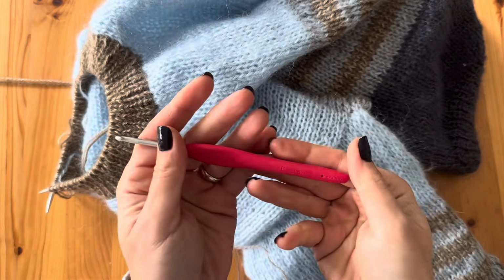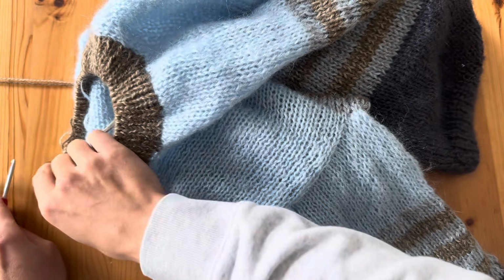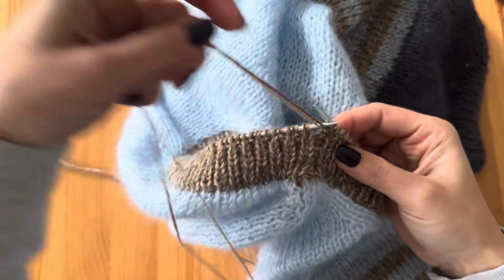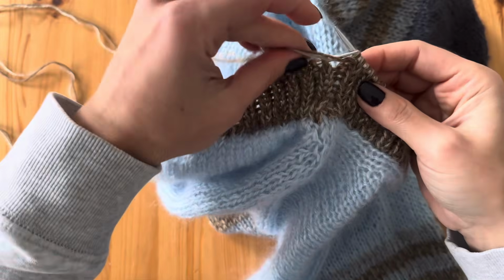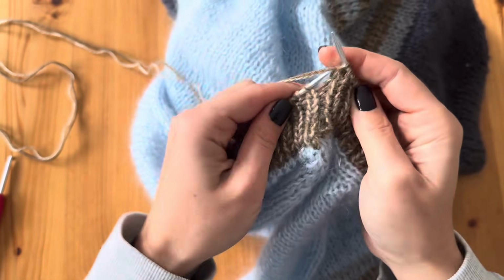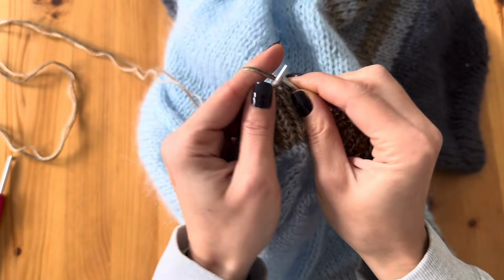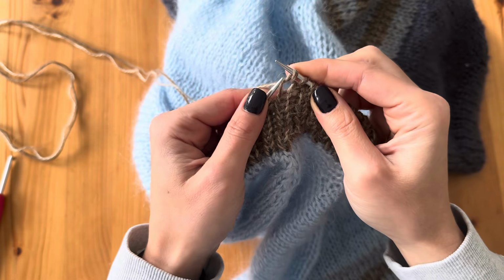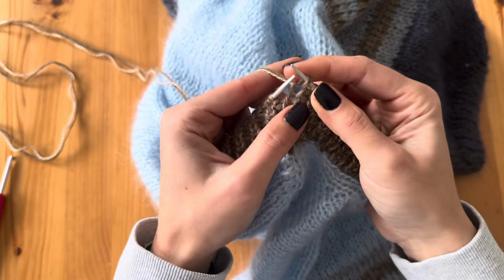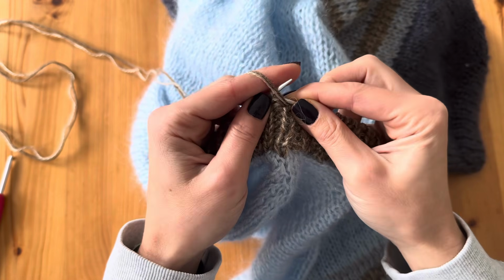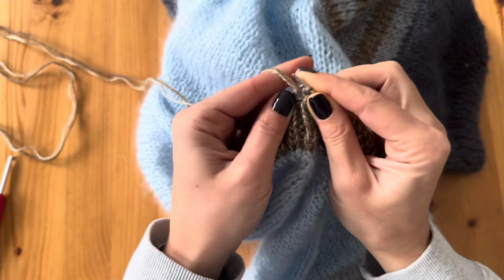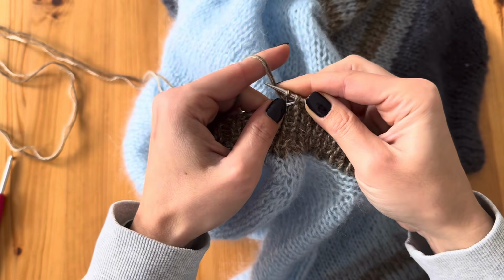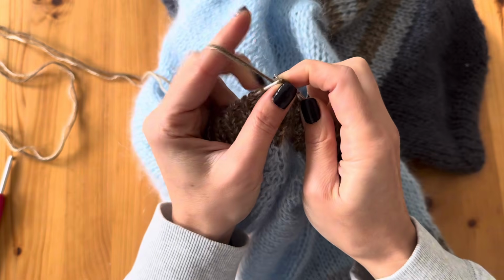Okay, so to bind off the stitches, because I was using 3.5 millimeter needles, I will use a 3.5 millimeter crochet hook. You can use a slightly larger one than the needles, because you want those stitches to be elastic and not fixed. If you don't want to use the crochet hook, here's how.